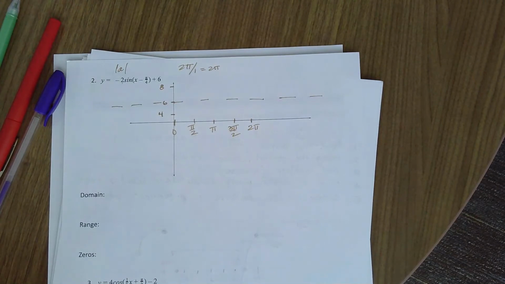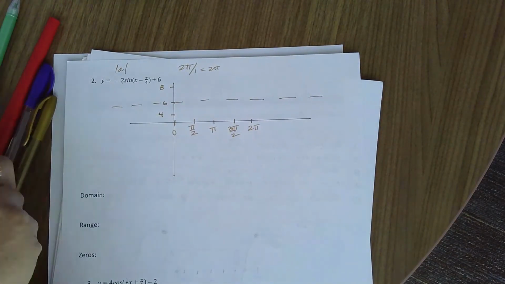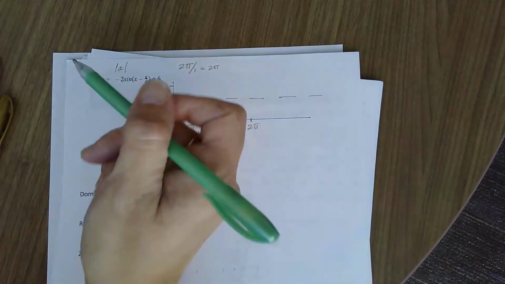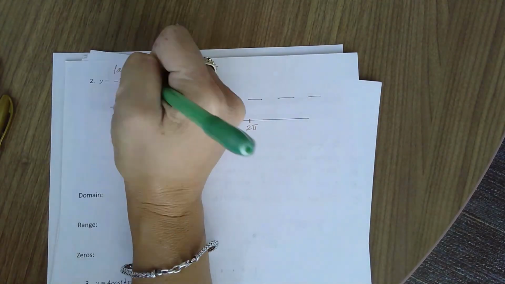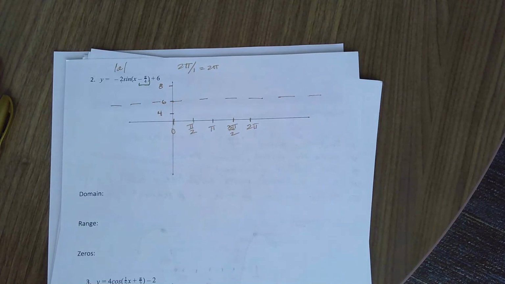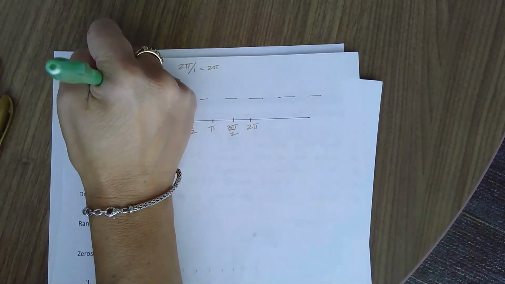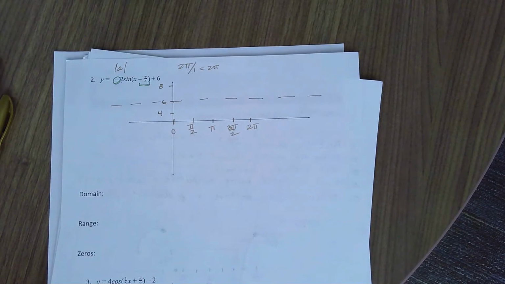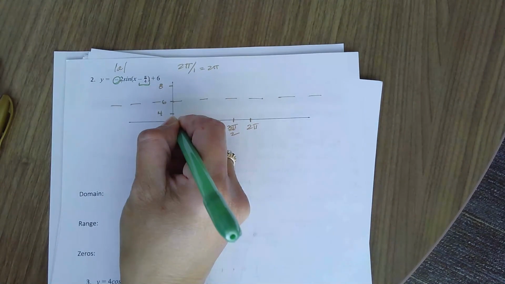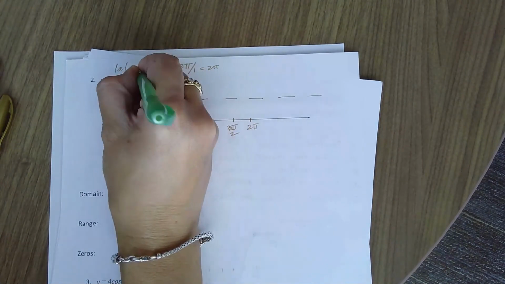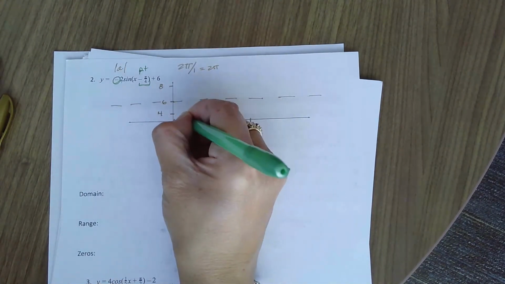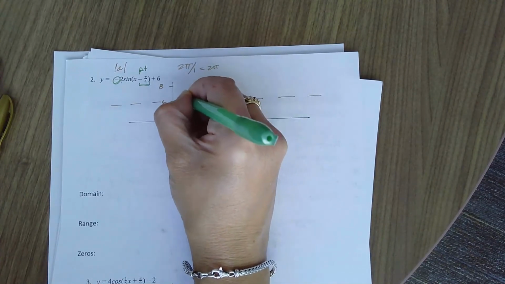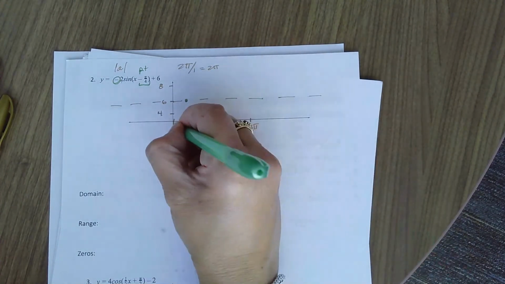Okay, next we are going to shift this function. There are a couple of things going on here. First, there's a shift right pi over 4, and then there's also a reflection. The reflection changes the pattern for sine or cosine a little: every max becomes a min and every min becomes a max. I'll show you how to do that in a minute. Let's first deal with the shift. We already shifted it up 6. Now we shift it right pi over 4, and pi over 4 is right here.